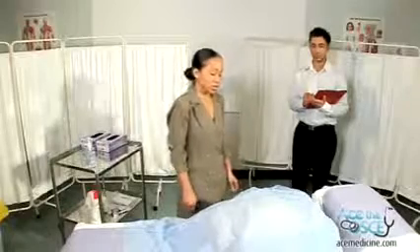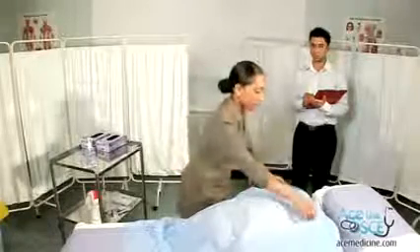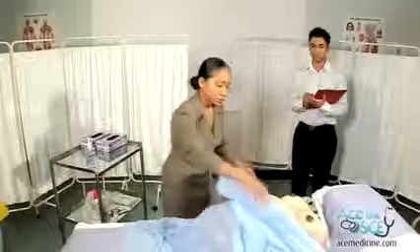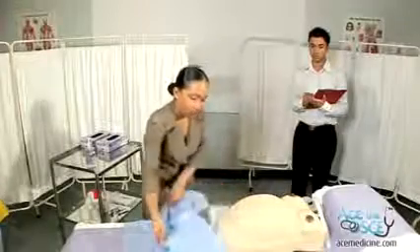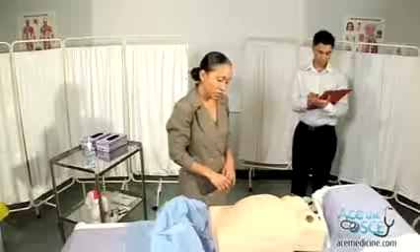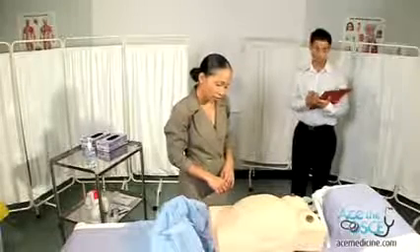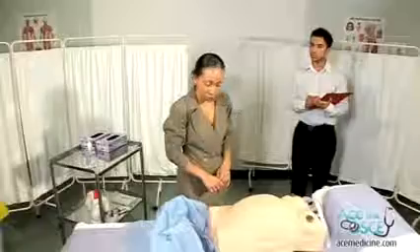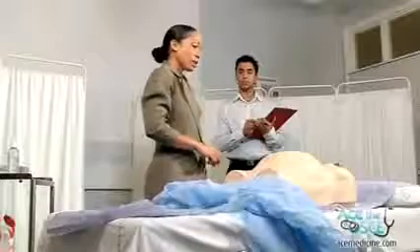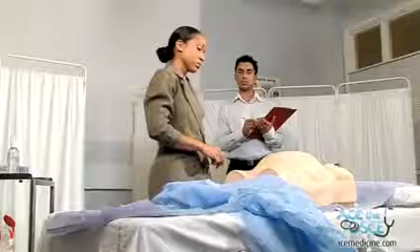To commence the examination, I will firstly expose the patient's abdomen, having obtained her permission to do so. The first step is that of inspection. I will be looking for linea nigra, striae gravidarum, old caesarean or other surgical scars. In palpation, there are 6 steps that I would like to cover. The first of which is determining the fundal height.